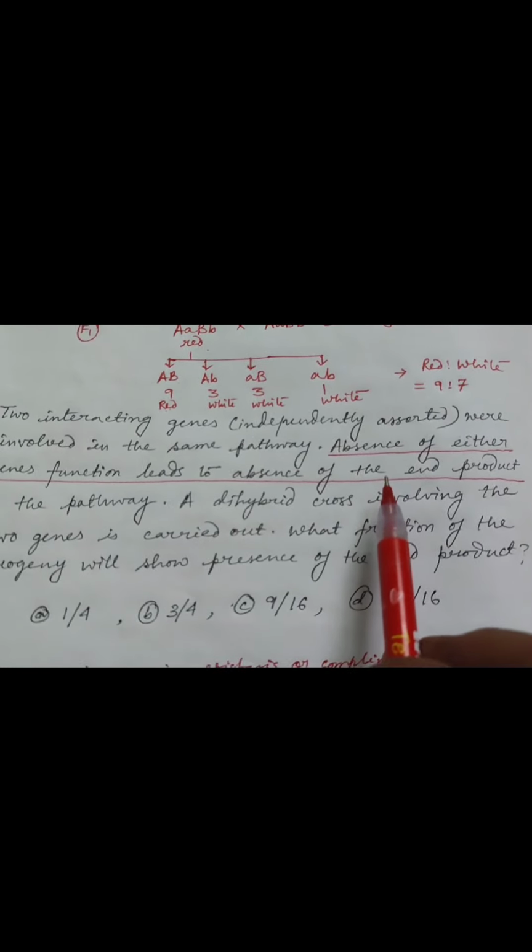Now coming to the second question. Two interacting genes which are independently assorted were involved in the same pathway. The main line is: absence of either gene function leads to absence of the end product. This is only applicable in the case of complementary gene interaction, or double recessive epistasis, where the presence of both dominant alleles is necessary to express the end product.